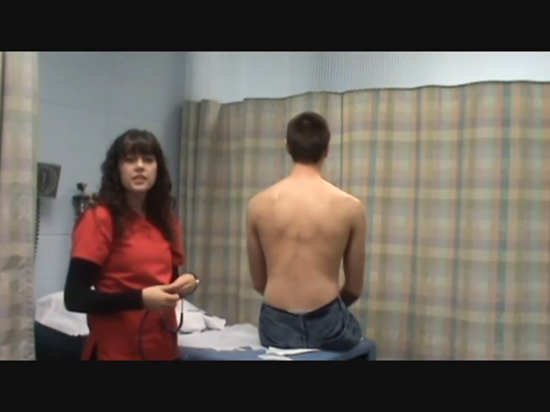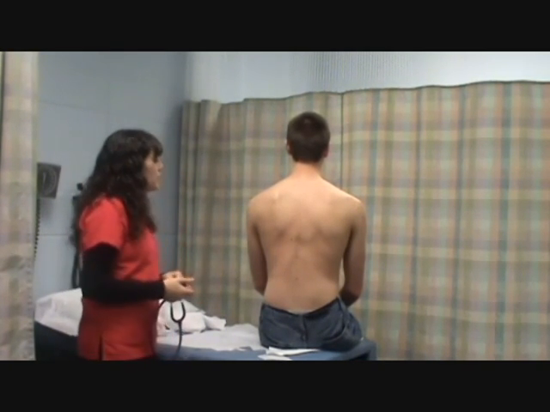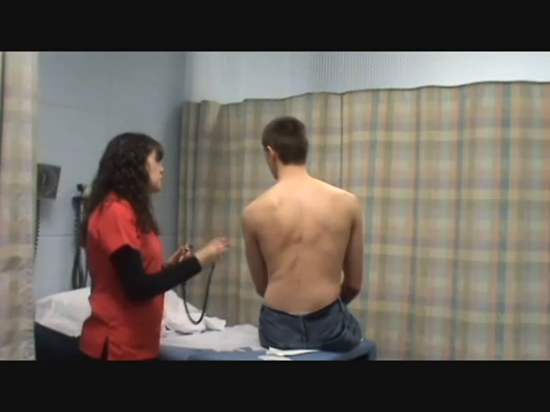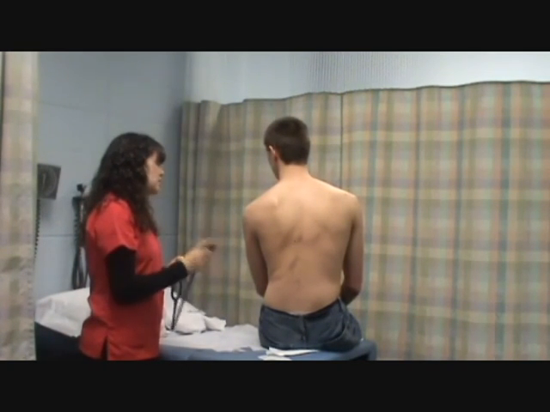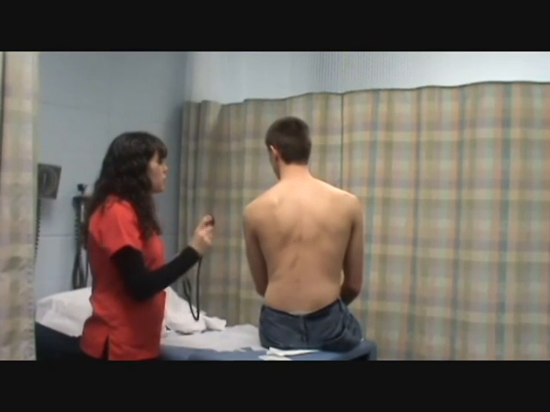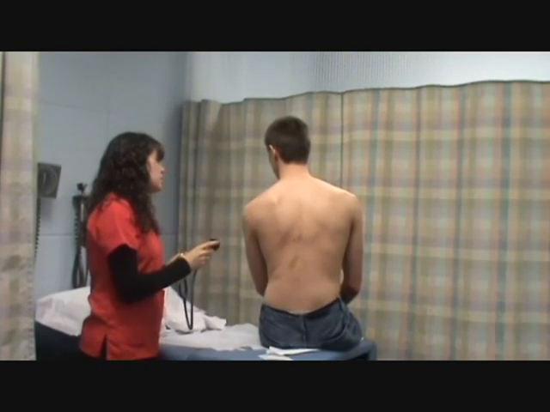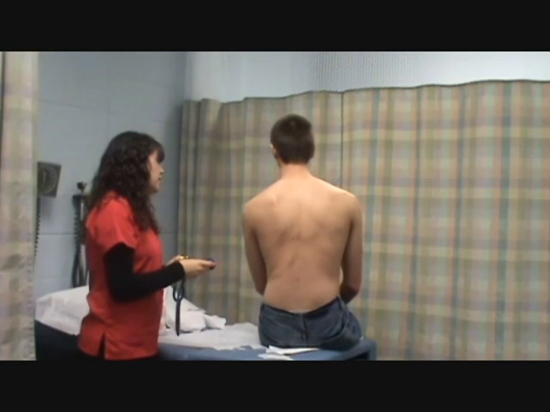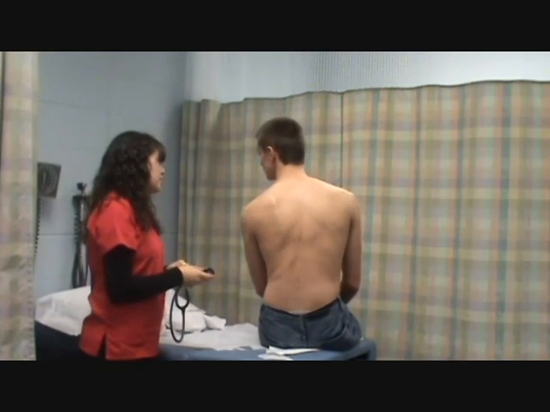Okay, at this point during the assessment, we're ready to go ahead and listen to the posterior lung sounds. David, I'm going to be listening in a few different spots on your back. I'm listening to a lot of spots, but it's no need to worry, okay? I just want to get a good sound. Each time I move my stethoscope, just take a slightly deeper than normal breath through your mouth, okay? If you feel lightheaded or dizzy, please let me know.